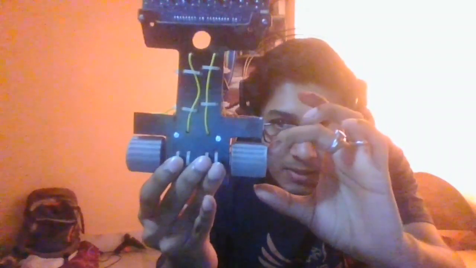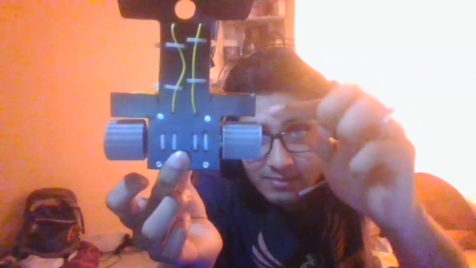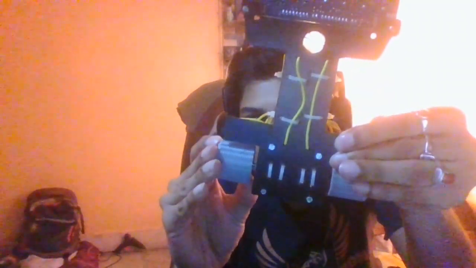I will measure this space from the motor shaft, because the motors are not actually centered. Here it has a little bit of extra space, and there it doesn't have quite much space. So I have to keep in mind that I don't make bigger wheels than this, as that will result in the wheels touching this side.